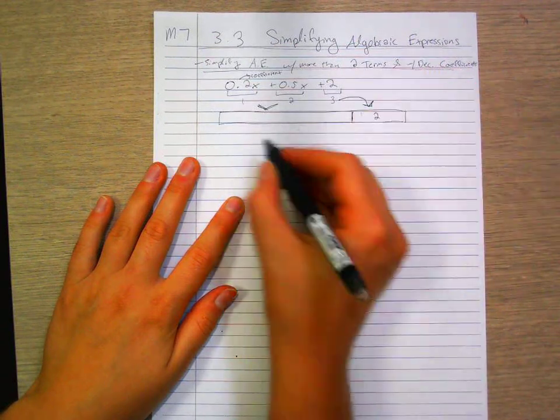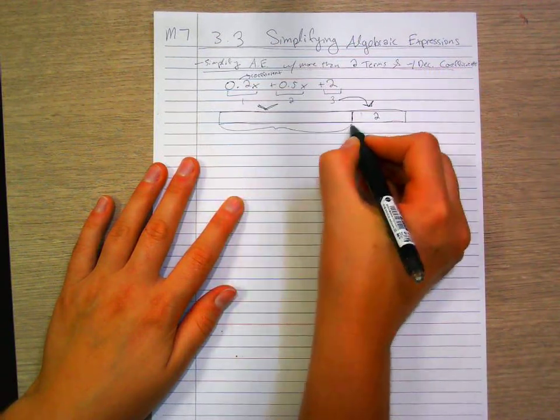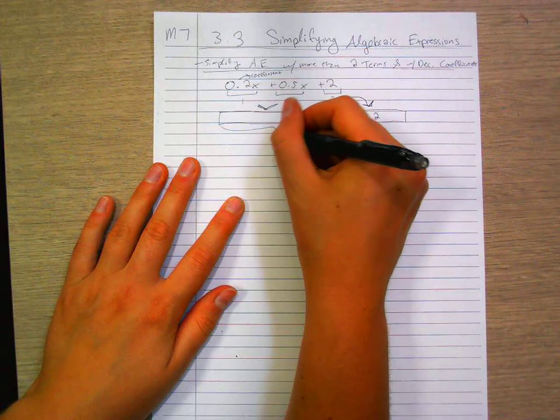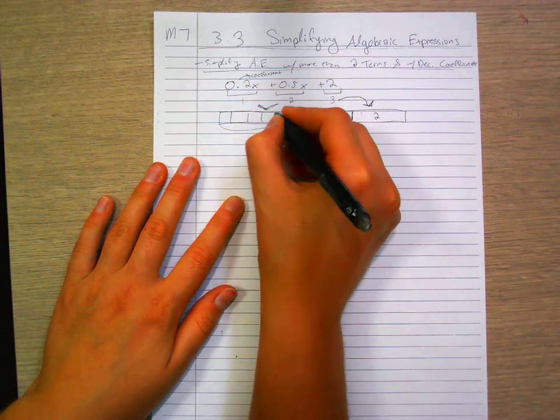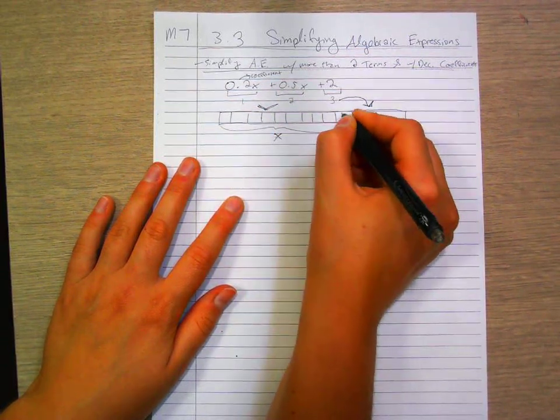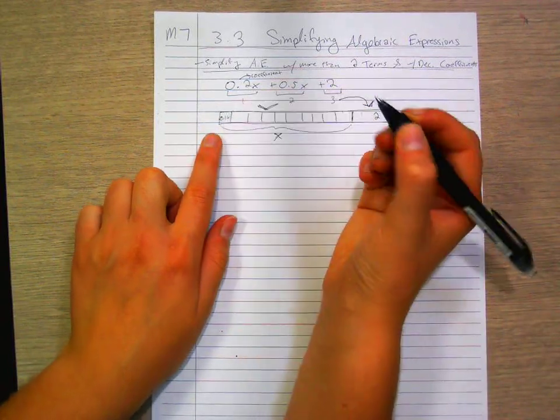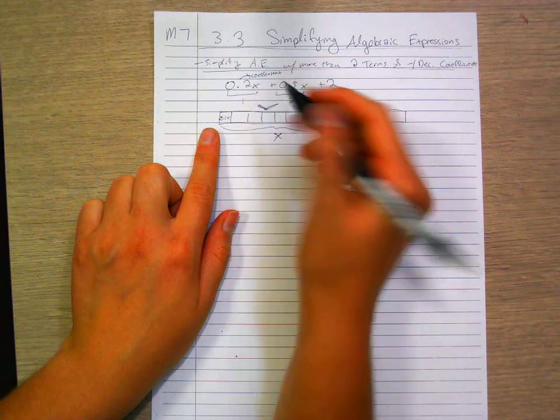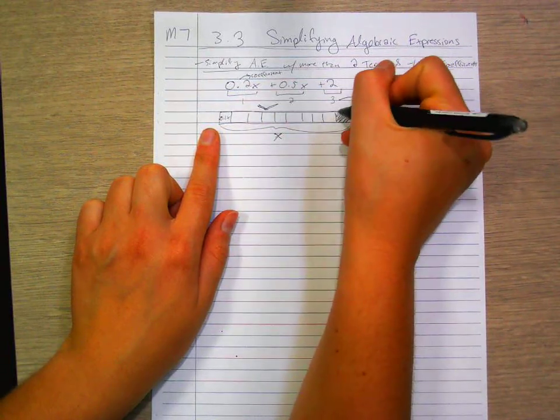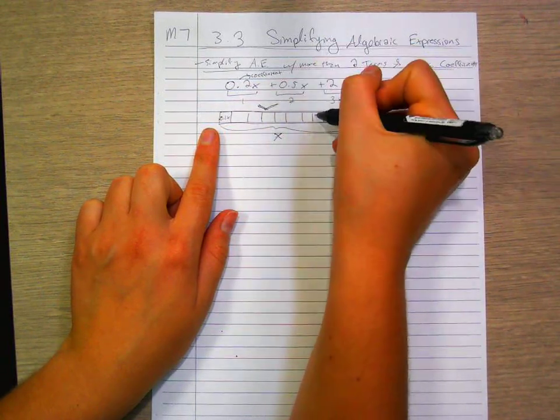So we're going to divide it into 10 sections: 1, 2, 3, 4, 5, 6, 7, 8, 9, 10. So each one is 0.1x, remember? And we're going to add the 0.2x. So 1, 2, add 0.5: 1, 2, 3, 4, 5.